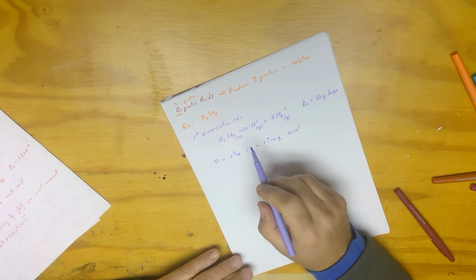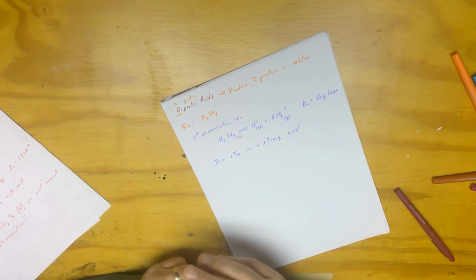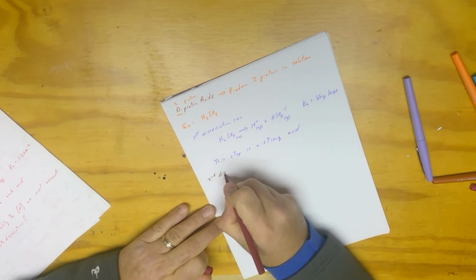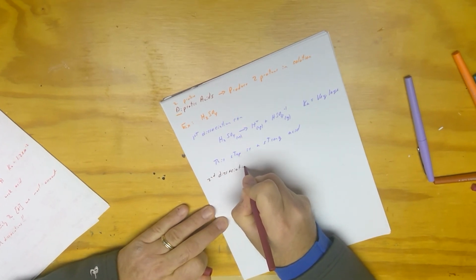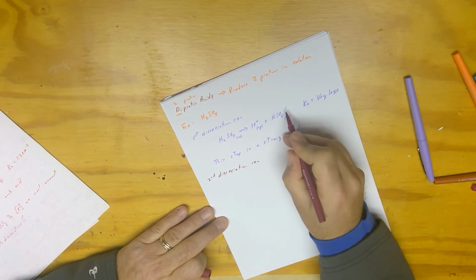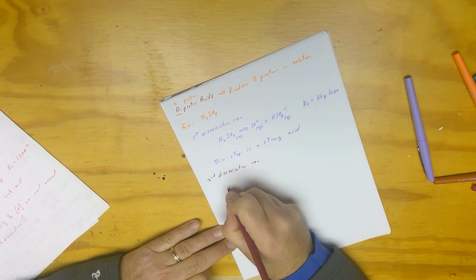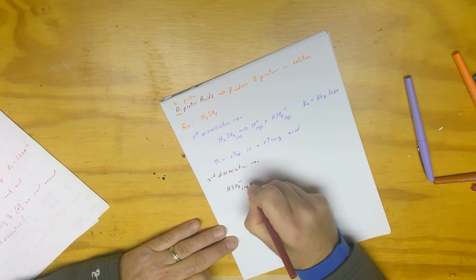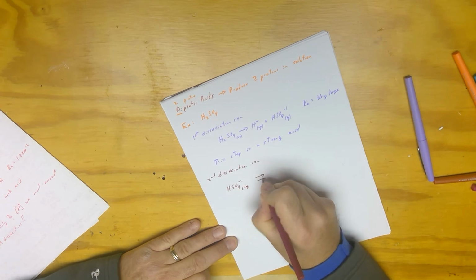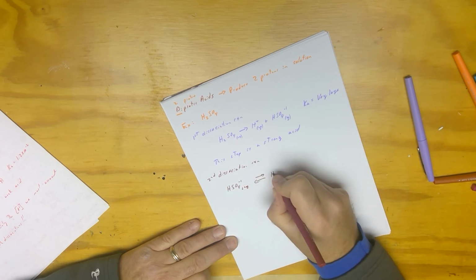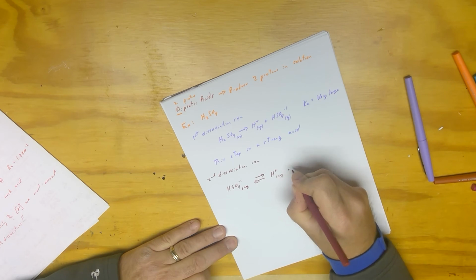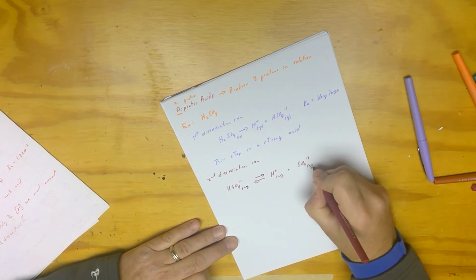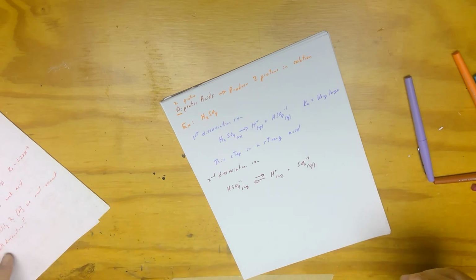Now, the second dissociation is this: HSO4 minus 1 is going to produce another H plus aqueous and SO4 minus 2 aqueous.